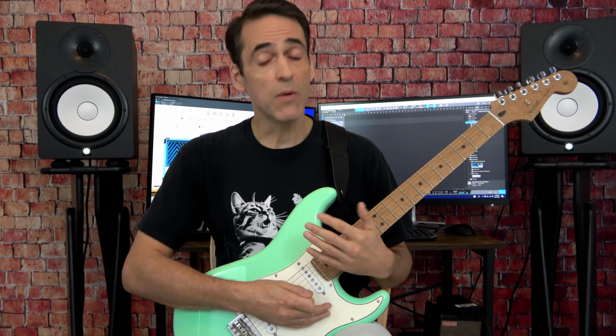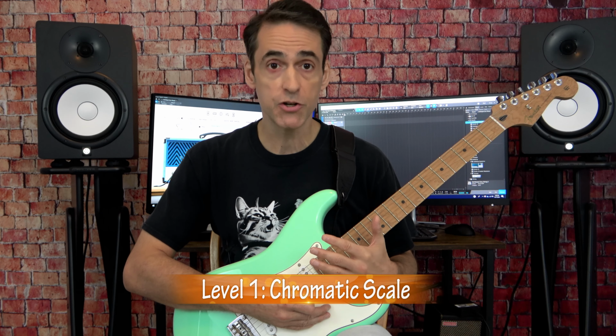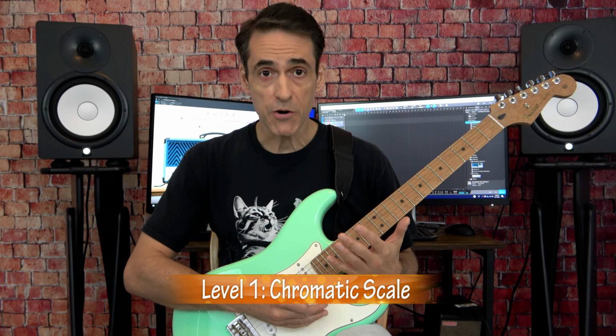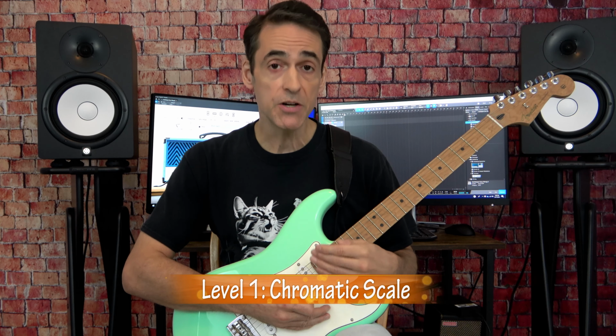And you really do want to approach these levels in the order that I'm going to give them to you now. The first level, the foundation, is that you absolutely, positively must know your chromatic scale extremely well. Remember your chromatic scale, C, C sharp, D, D sharp, E, F. It's just a listing of all the notes that are found in Western music, and there are 12.